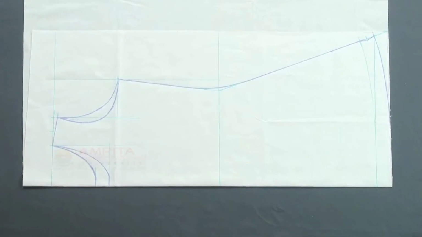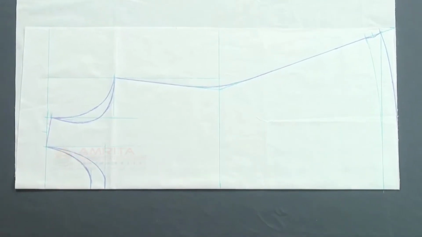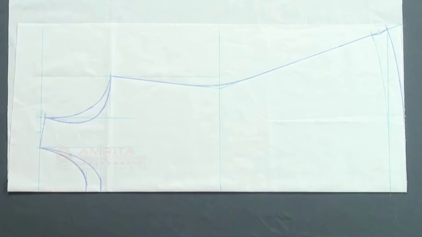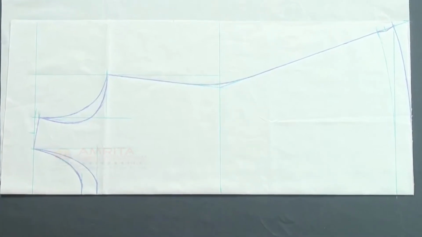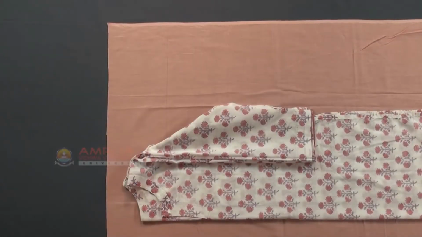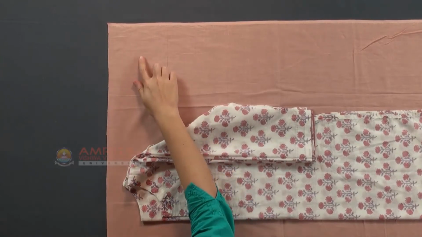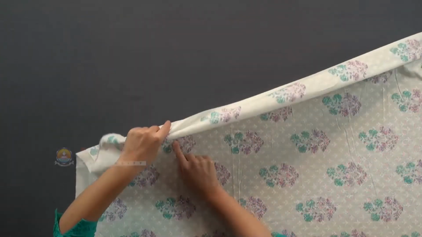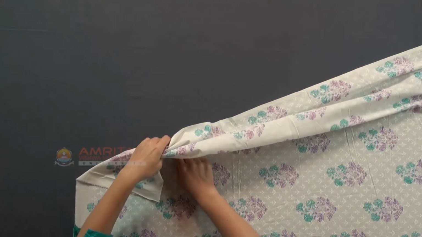Always draft the biggest pattern piece first and continue with the next smaller one until you have all the pieces. For drafting, we fold the fabric along the straight grain and if there is a design, along the center of the design.